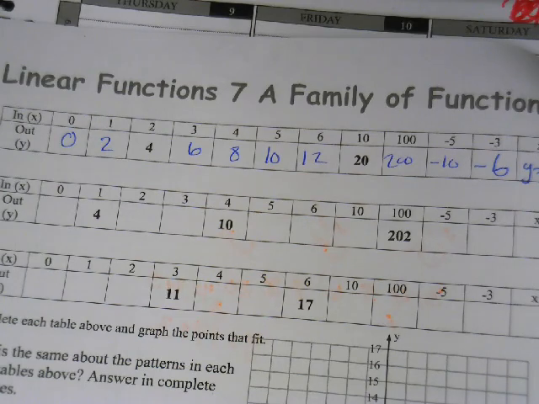How do I go from 100 to 202 and then 4 to 10? And does it work for 1 to 4? I think for me, it was really easy to see 100 to 202. That's where I started. It was easier for me to see it. All right.